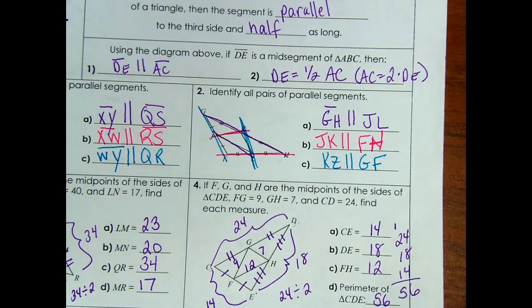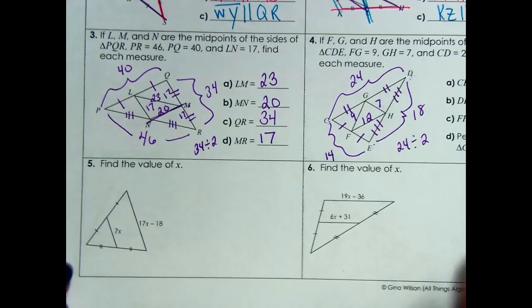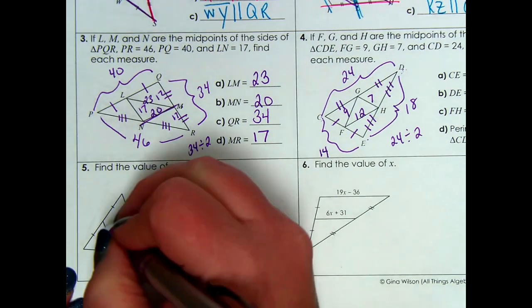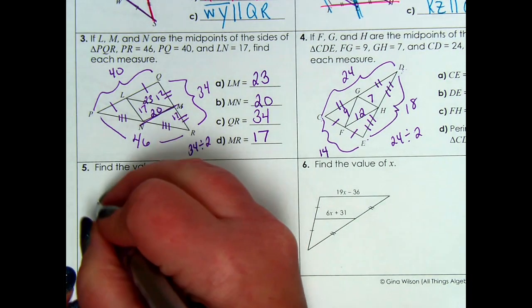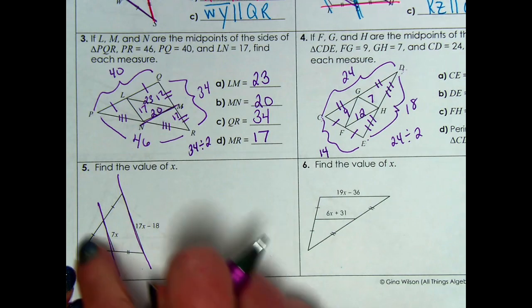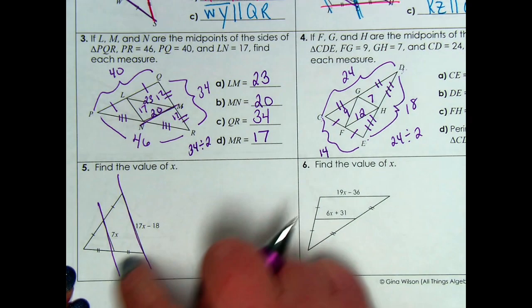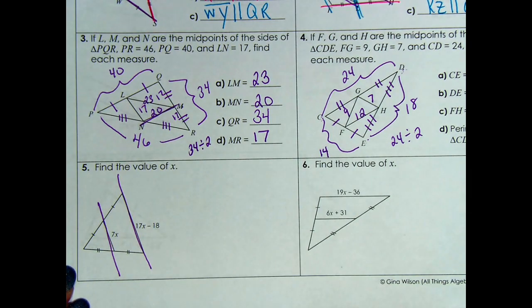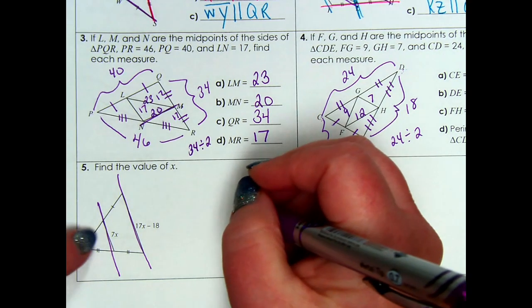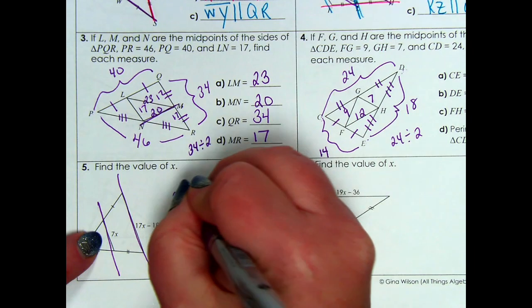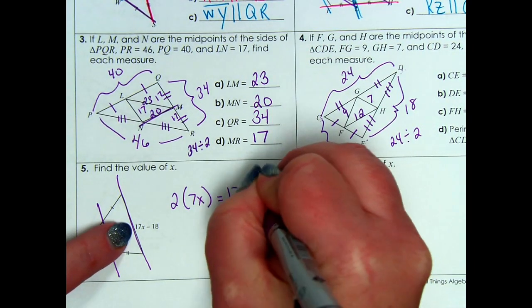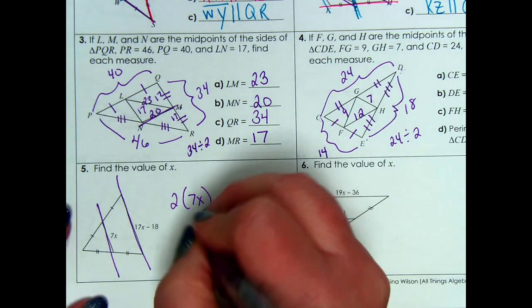Now if we introduce some algebra to question number 5, I know that these are parallel because the sides are bisected. And I know the sides are bisected because the tick marks are the same. So therefore I know that 2 of the smaller one is equal to the larger segment. And now I just use algebra.